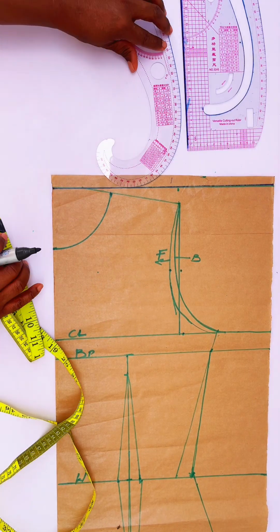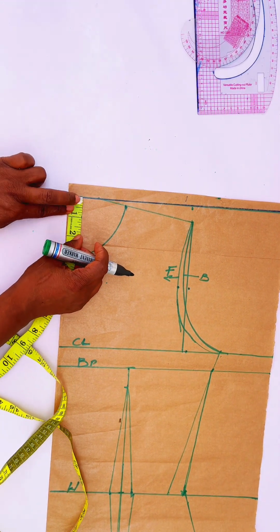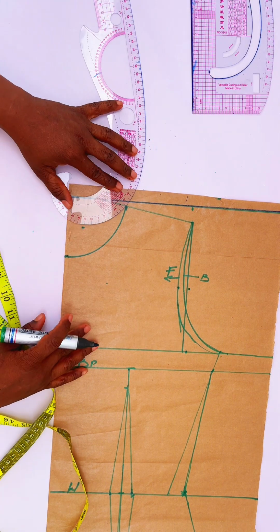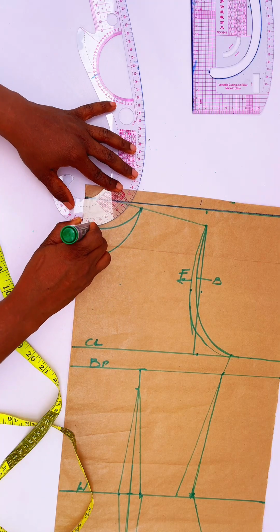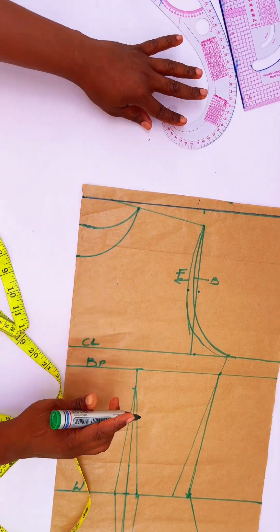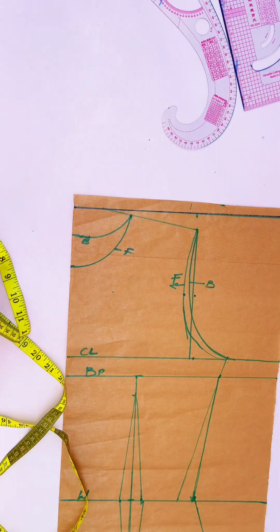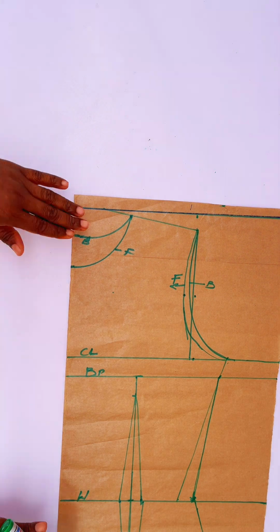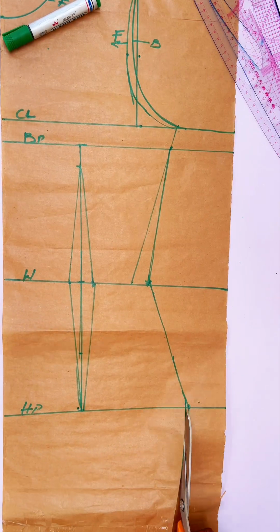So we have extracted our neck, we have drawn what we have there. For the back, it's going to be 1.5 depth, but the same 3 inches. The depth of the back is going to be 1.5. So we're just going to label it so that we don't get confused while we are cutting it. At this point, we're just going to go ahead and cut it out.